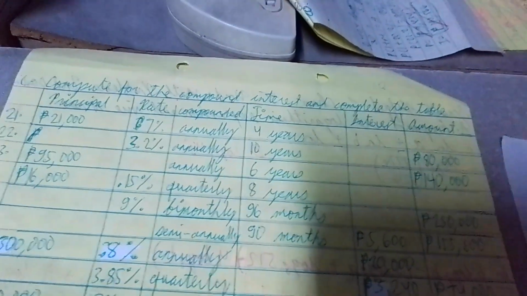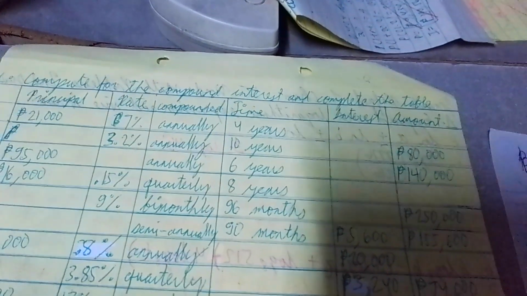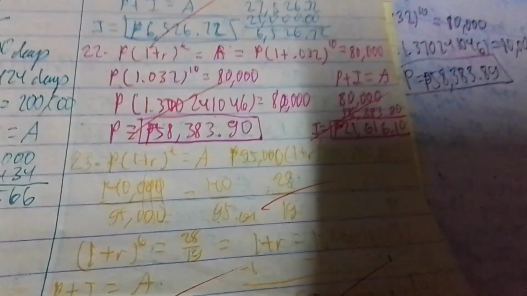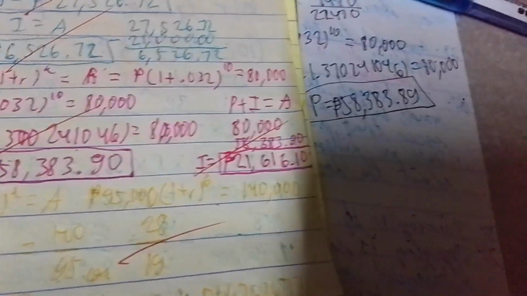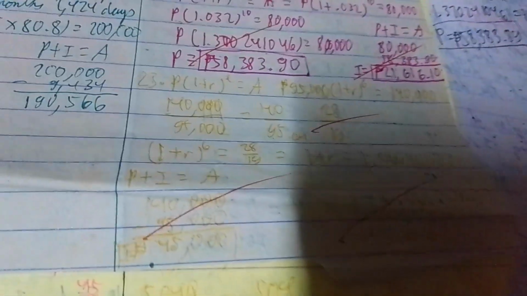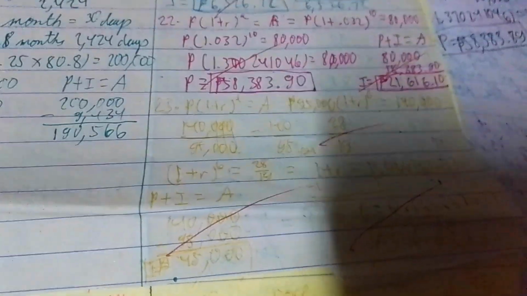And 140,000 minus 95,000 equals, ano yun? 45,000. Diba? As you can see in my solution sheet, yun yung ginawa ko. So, yan. Diba, remember this what I did first, diba? So, I get this. To get the I, we do this. 140,000 minus 95,000 to get 45,000 as the interest.